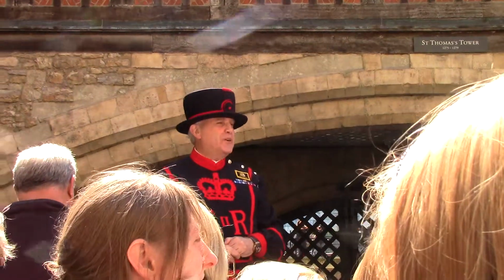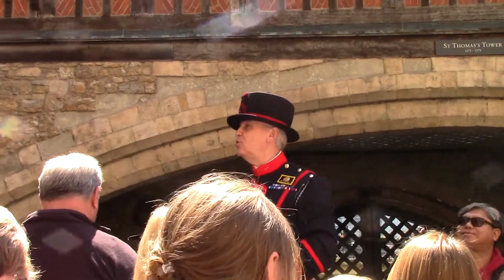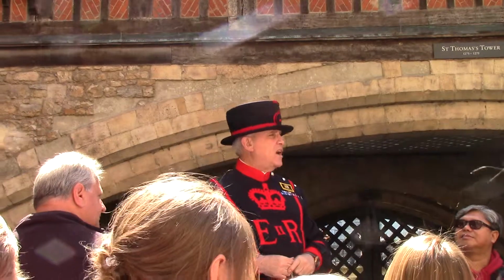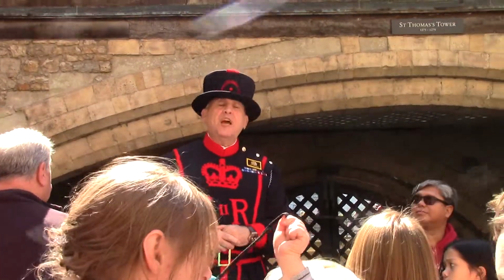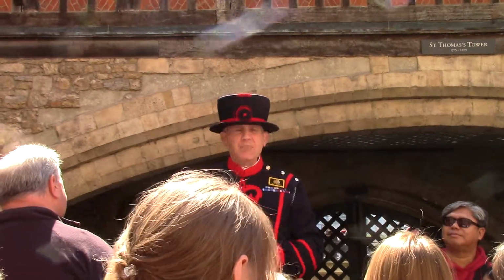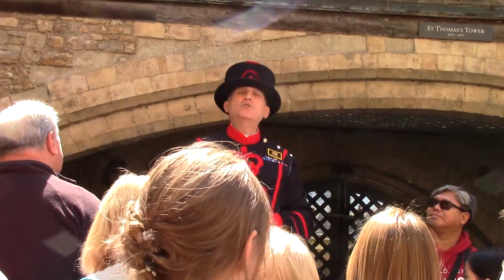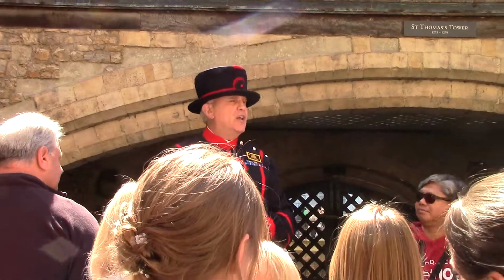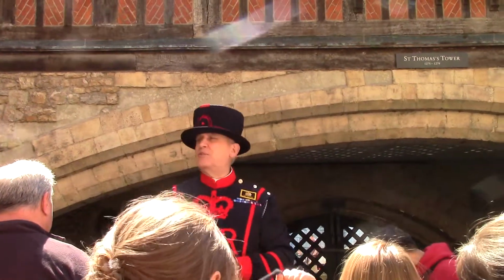Anyway, other famous prisoners kept in the Bloody Tower, ladies and gentlemen. Sir Walter Raleigh was locked in there in 1603, locked in there by a man called James I. He was part of a plot to put Arabella Stuart on the throne of England. By the way, James I is also known as James VI of Scotland. His mother was Mary Queen of Scots.